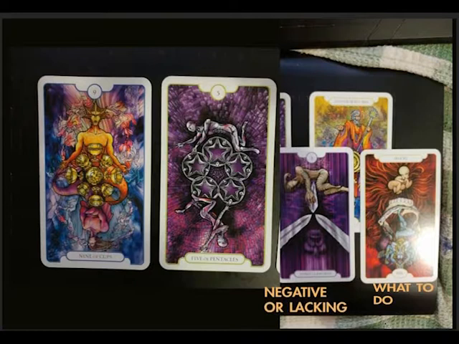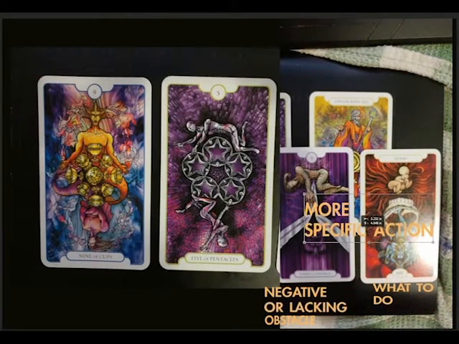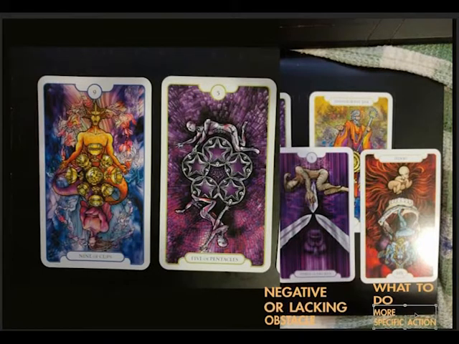Basically the one on the left is the obstacle, the thing preventing you from doing what would align you with your goal. And the card on the right is a more tangible, specific thing you could do to improve that situation. Once you have the two clarification cards laid out and you relay them to the other person, almost every time they'll say, okay, yeah, I know exactly what that's about. And if you try it with yourself, you'll find that's usually the case. You can apply the clarification cards to any card in the spread.